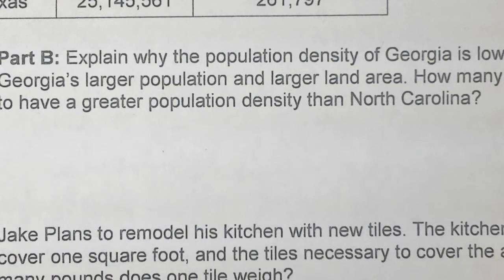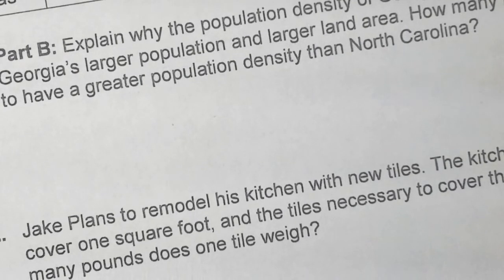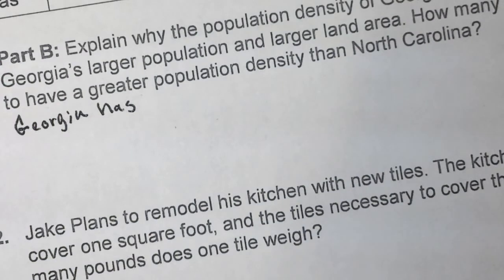Well, I was gonna say, Matt, that first part, did you answer that? Why is Georgia density lower than North Carolina? Because North Carolina has less land area. You're right. It's less land area. Yeah, I agree with you. So what I said, and you can put it in your own words however you want to write it, but their populations are pretty close in number, right? Georgia's just a little bit over there. But if you look at their land area, that's where the gap is. So I said Georgia has more land than North Carolina, even though they are close in population.